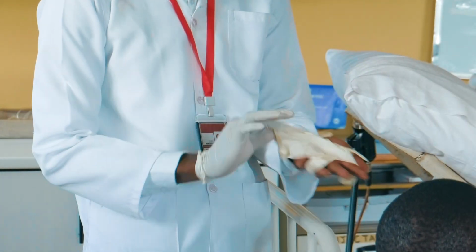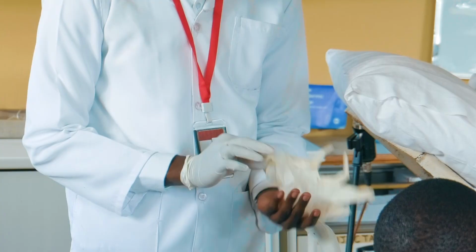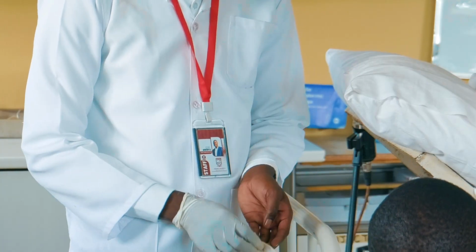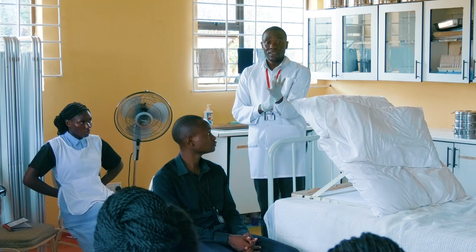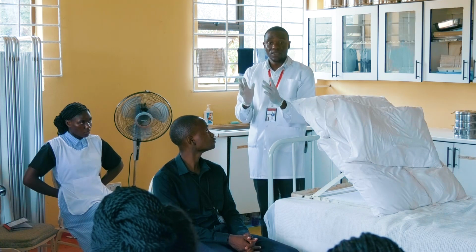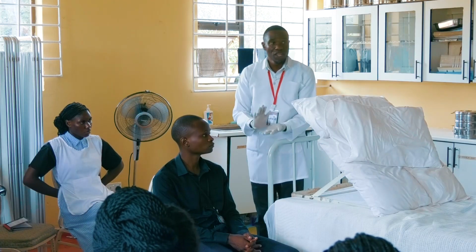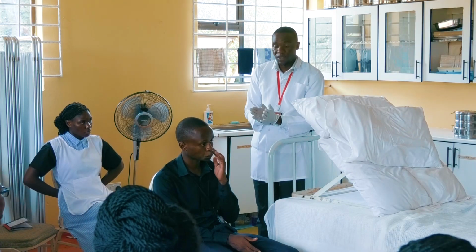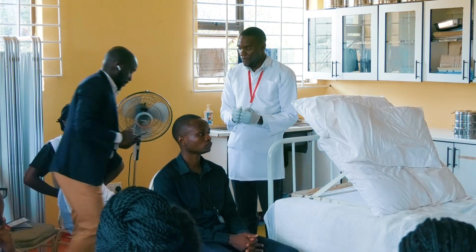Since we are palpating, we need to don gloves. Remember, even when you are inspecting, you can don gloves if you want, but don't confuse yourself: when you are inspecting, you are inspecting. Are we together?